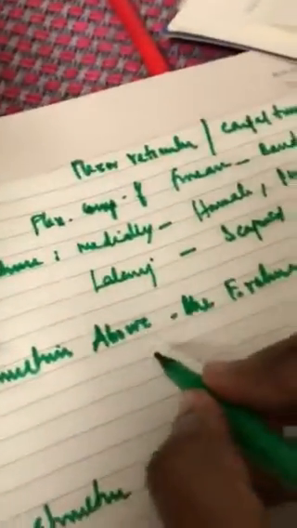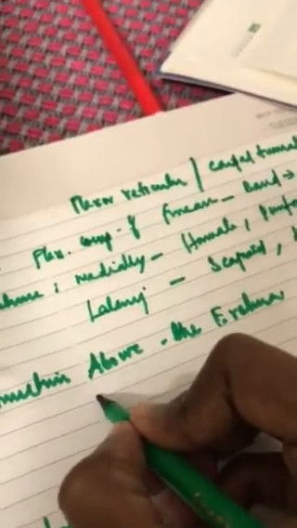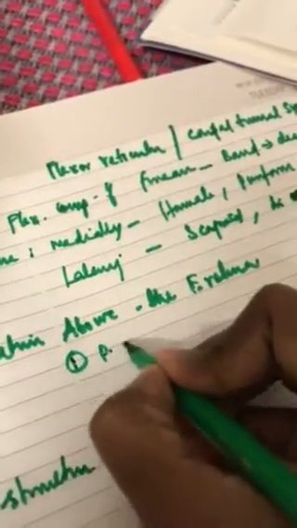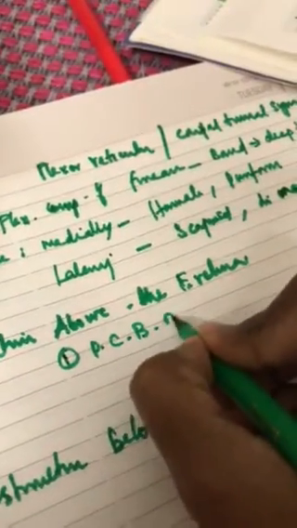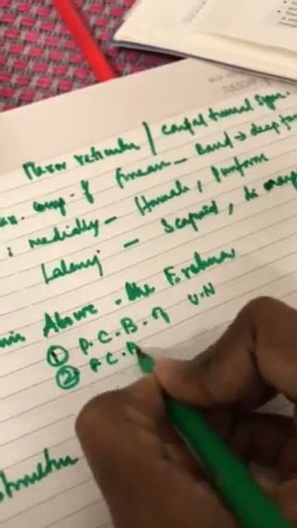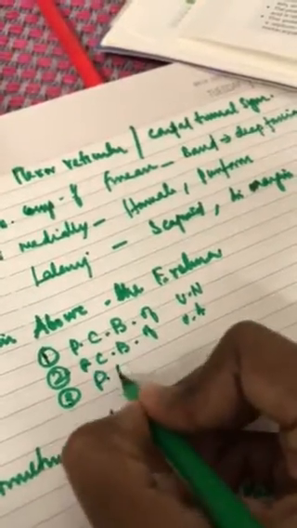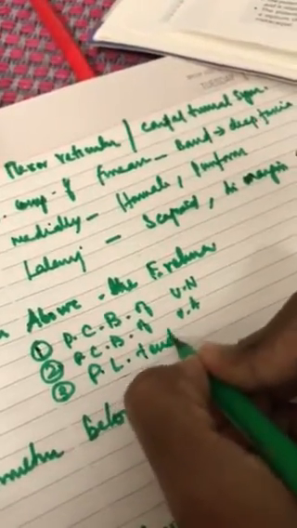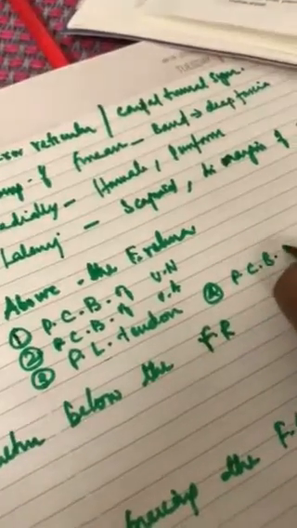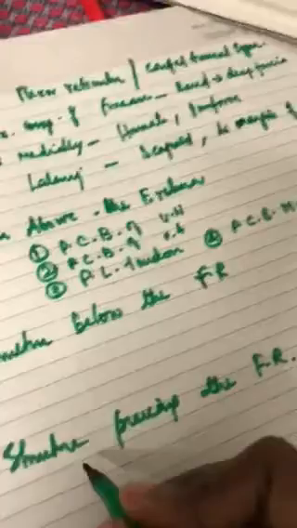So I will write here from medial to lateral side. Medially what we saw first: number 1, palmar cutaneous branch of ulnar nerve. Second, palmar cutaneous branch of ulnar artery, and number 3, palmaris longus tendon. Number 4, palmar cutaneous branch of median nerve. Understand? So structures below, that is very important.